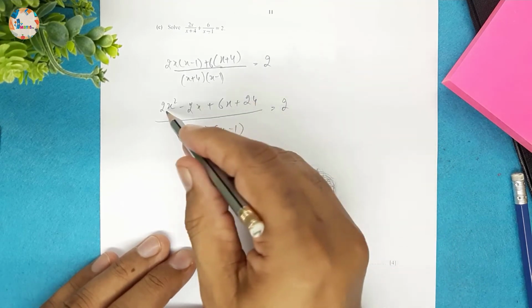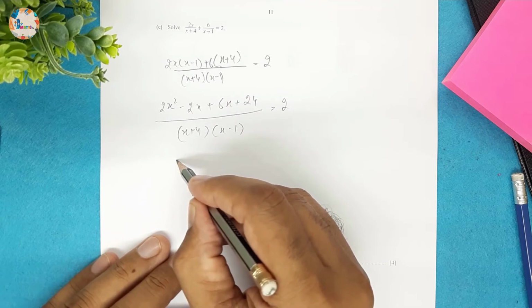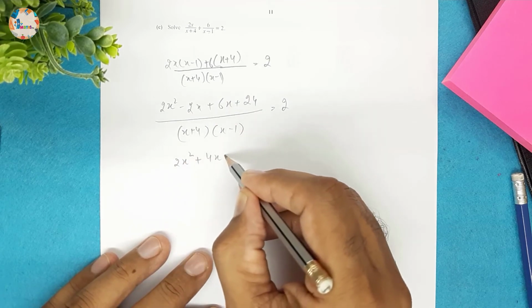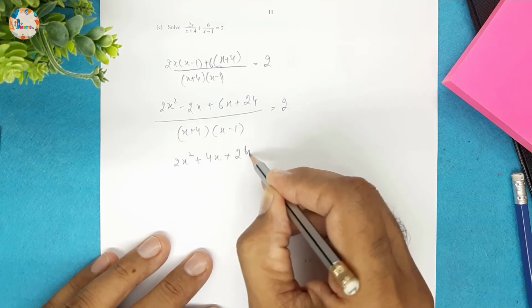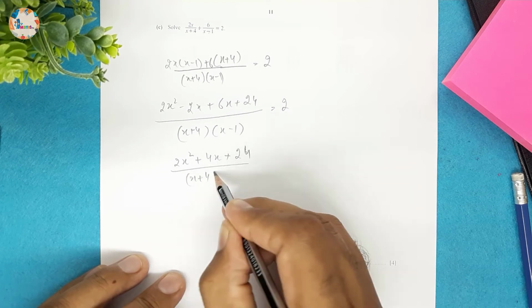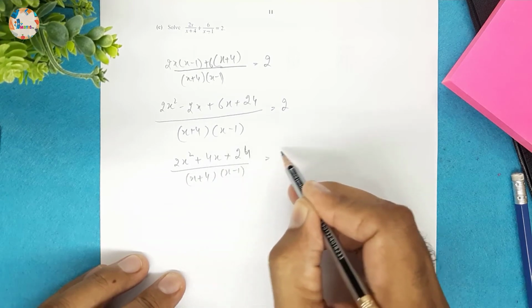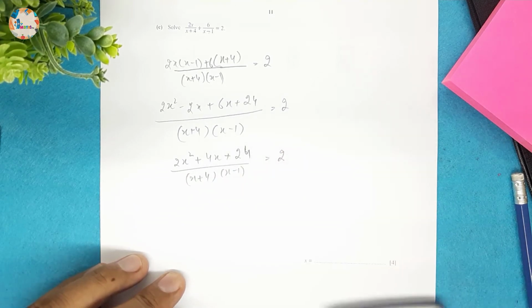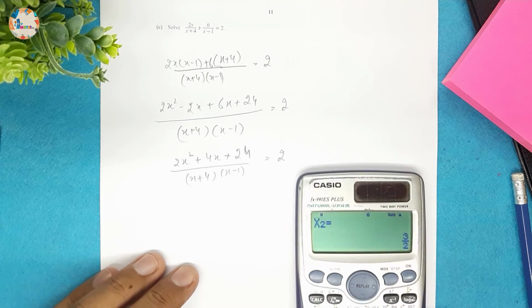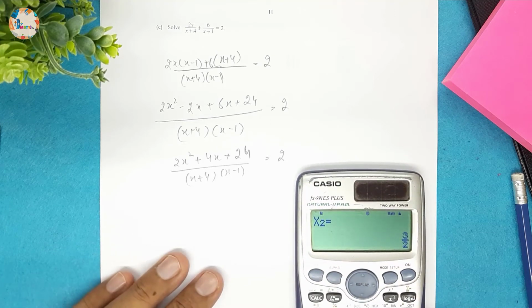And now we can simplify this. This will be 2x squared and plus 4x and plus 24, and this is divided by x plus 4 into x minus 1 is equal to 2. We will check whether further simplification is possible or not. We will be checking for that.